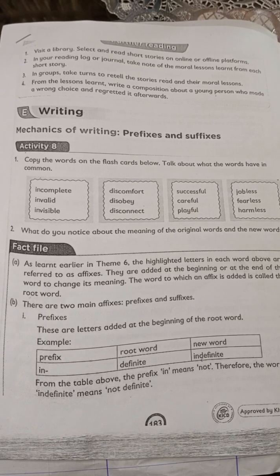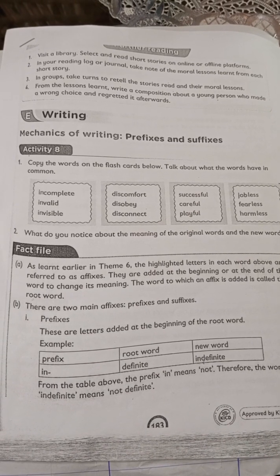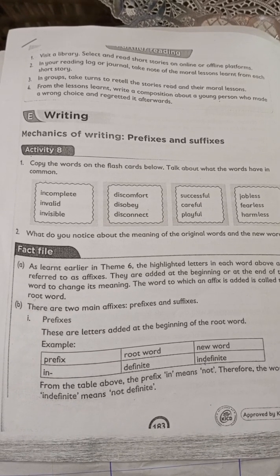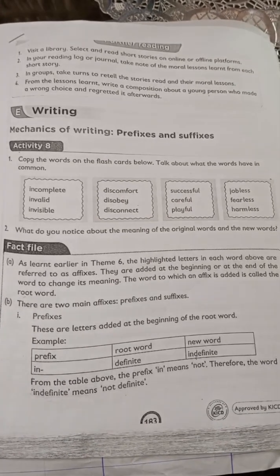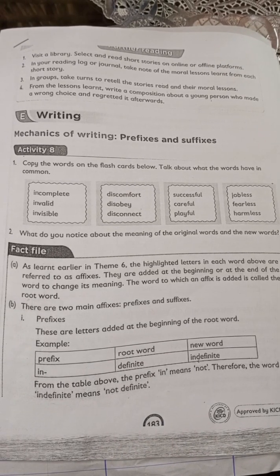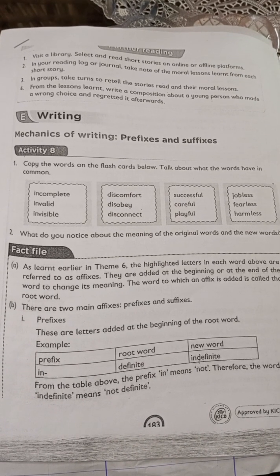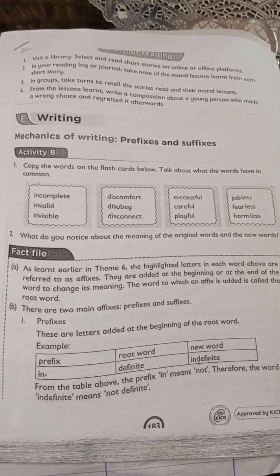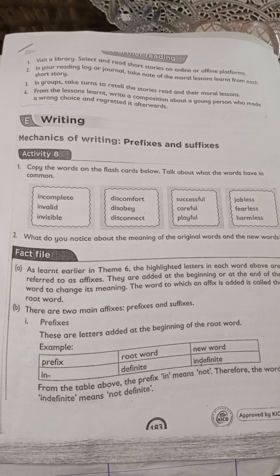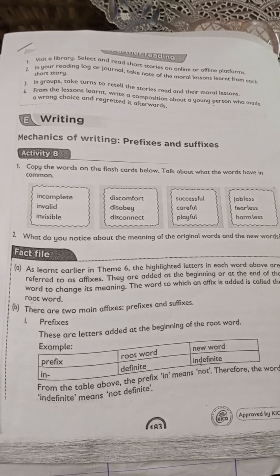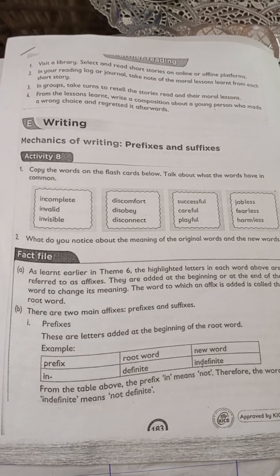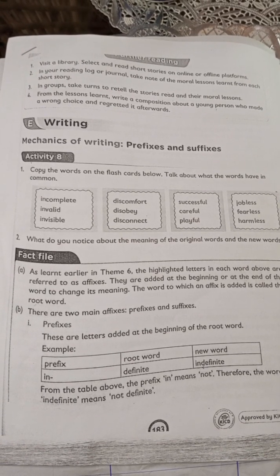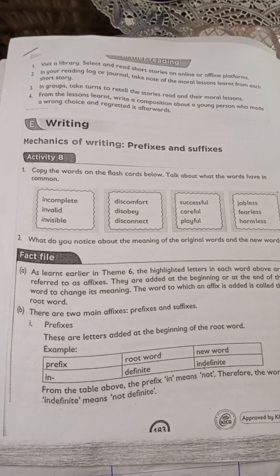So the prefix in, according to the first flashcard, means not. Therefore, the word indefinite means not definite. So that brings us to the opposite. It means that incomplete is the opposite of complete. Invalid is the opposite of valid. Invisible is the opposite of visible, or not visible.